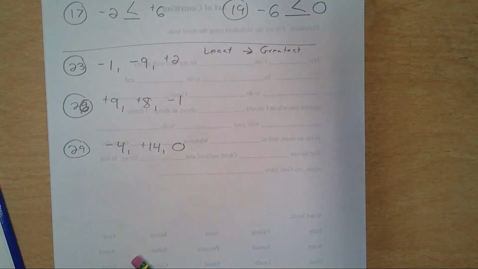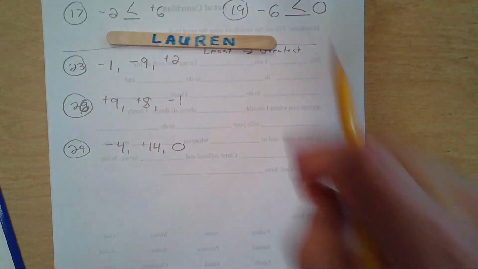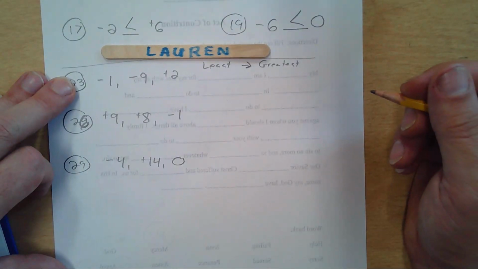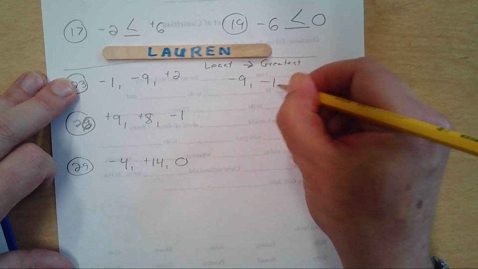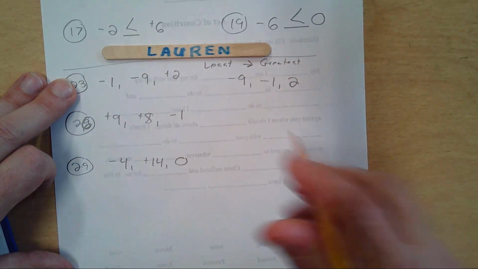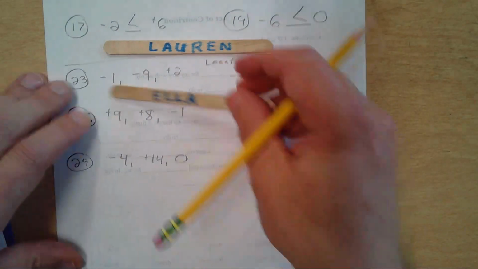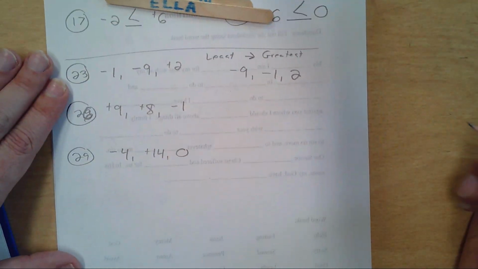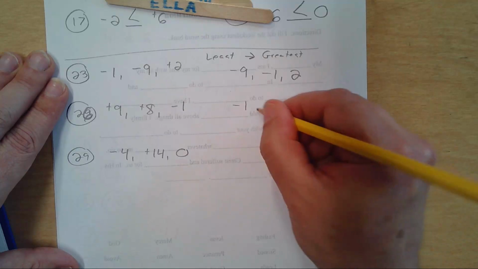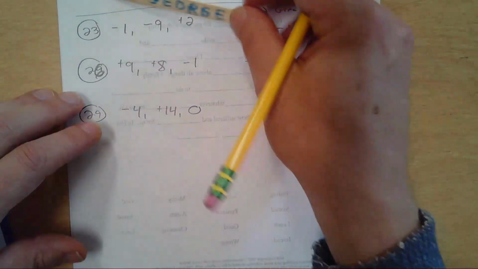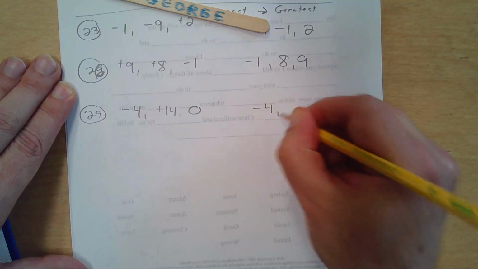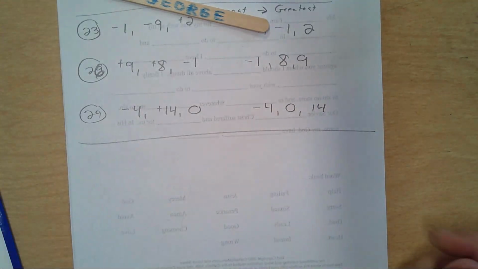Got it? Least to greatest? Think you can do it? All right, least to greatest. Help me out with the order. Lauren. That is +2, -1, oh, least to greatest. So that is -9, -1, and +2. Right. All right. 26. Least to greatest. Ella. -1, +8, +9. Yep. 29. George. Okay, -4, 0, 14. Right. Good. All right. Last two.